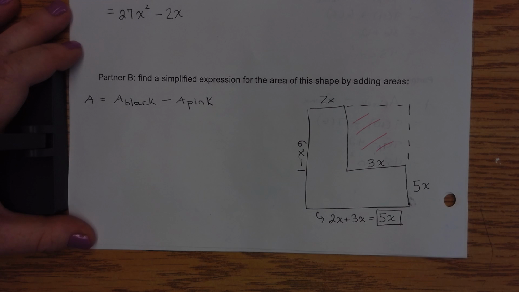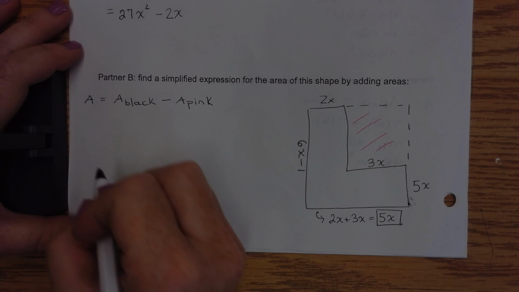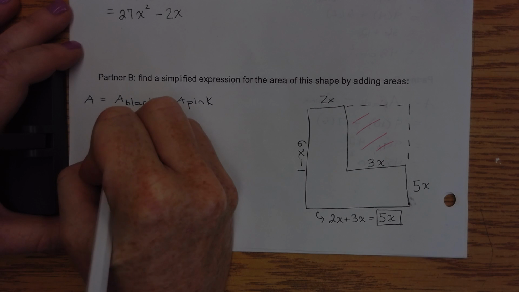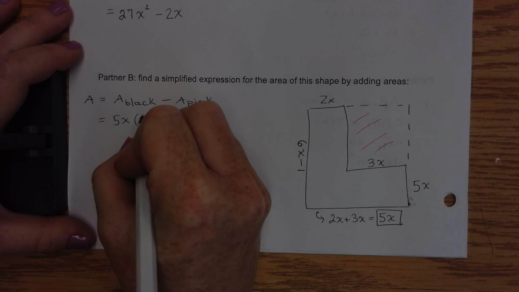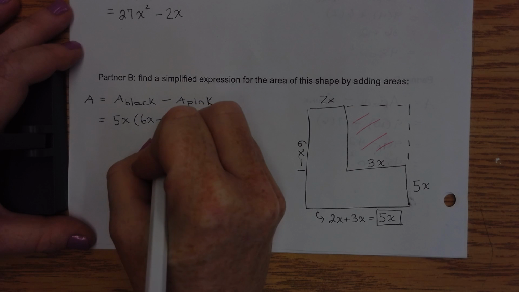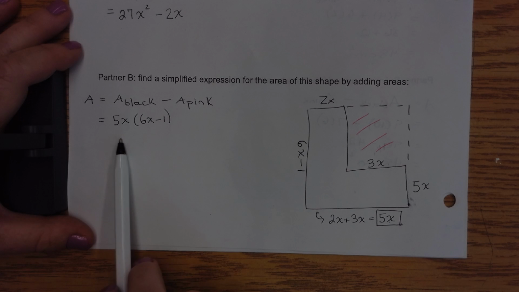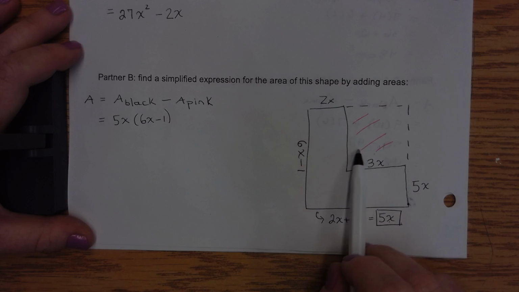So I'm going to multiply those two side lengths together. And like I said earlier, when I'm multiplying them together, I put the monomial first. So it's going to be 5x, multiplied by the expression, which I'm going to put in brackets. I have to do this because if I don't, it looks like it's just 5x times 6x and then just subtract 1, which isn't what is happening here. So now I want to look at the pink.